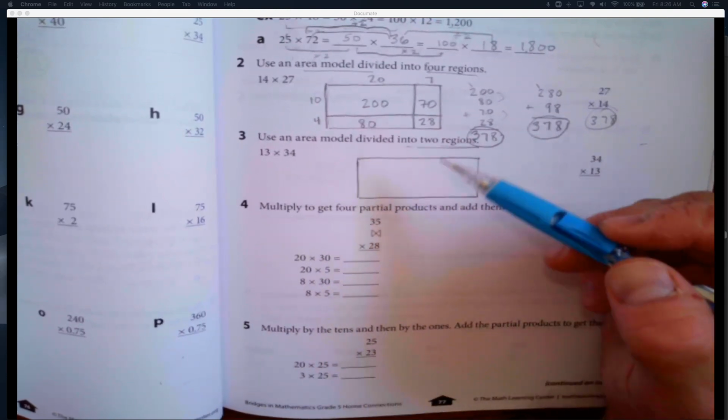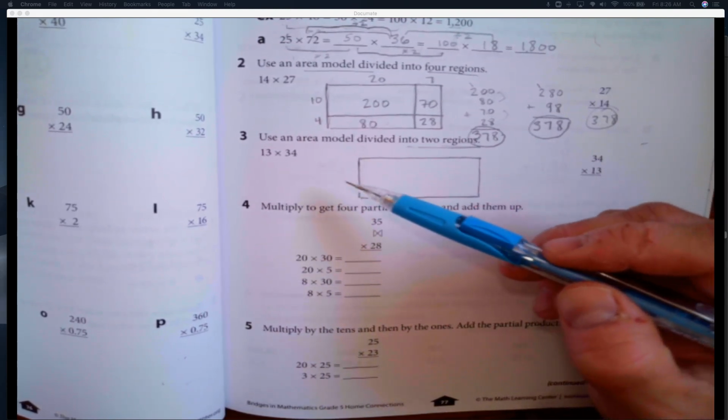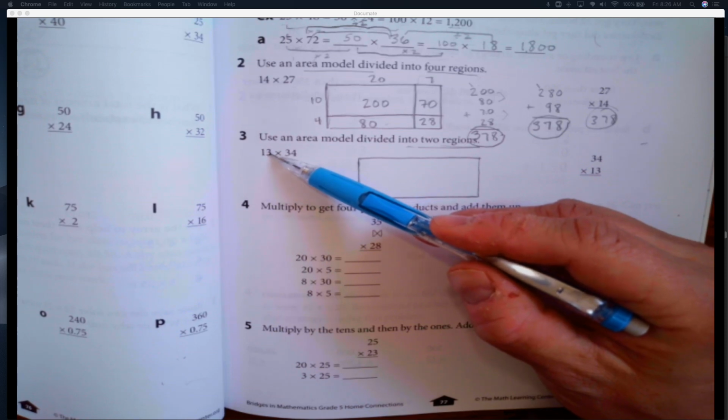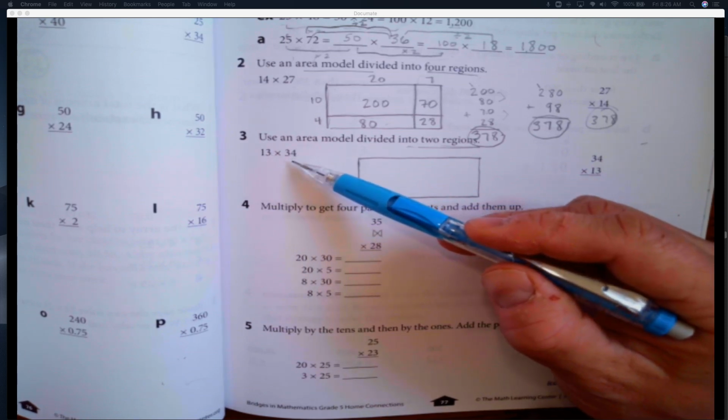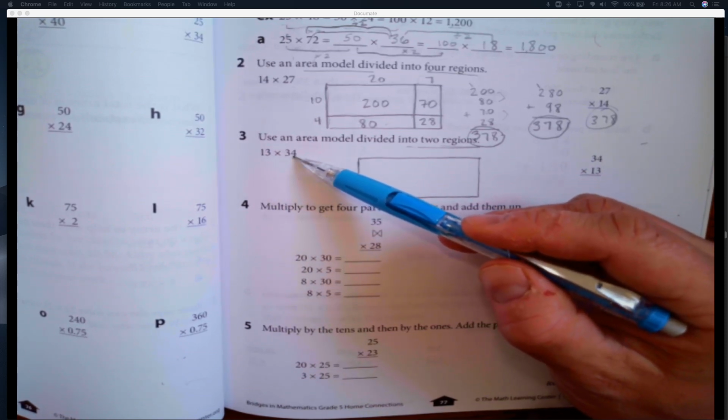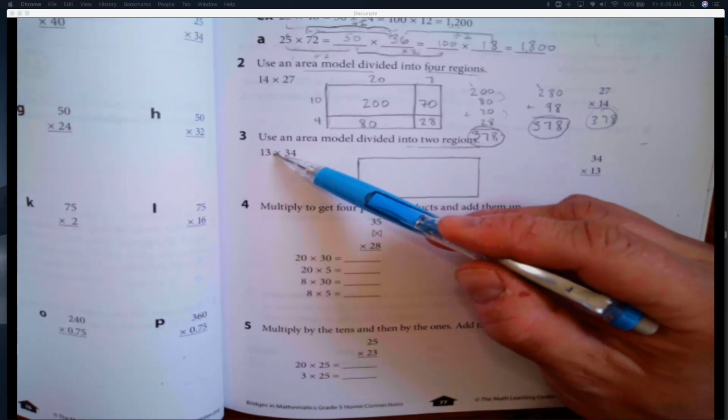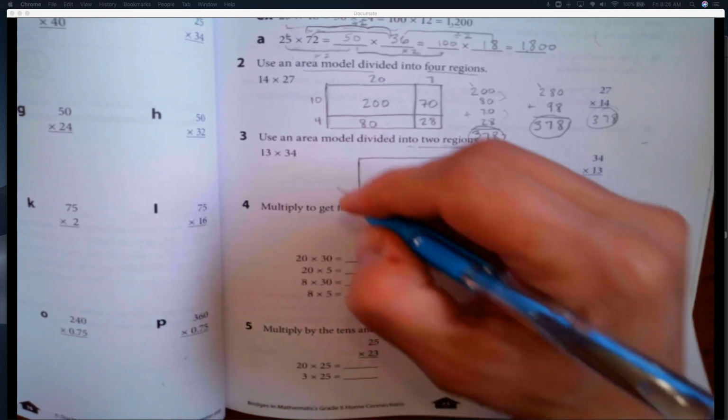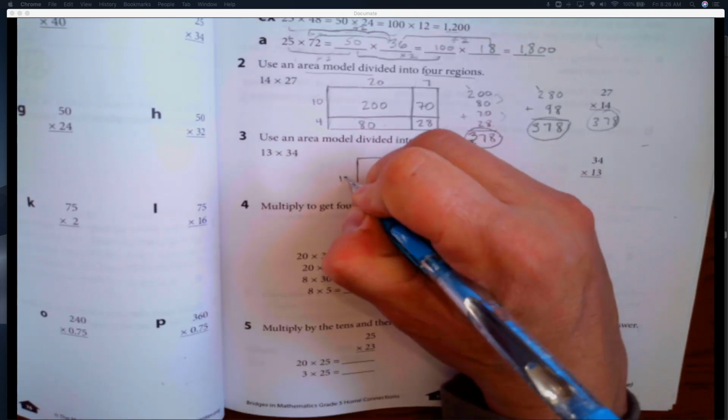Oh, sorry for taking long. Okay. So use an area model divided into two regions. So basically what we're doing here is we're either splitting up the 13 into 10 and 3 and leaving the 34, or we're splitting up the 34 into 30 and 4 and leaving the 13. Either way, I think I'm going to leave the 13 and split the 30 and 4. So this is just another way.